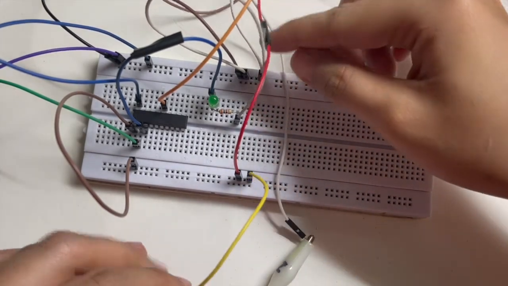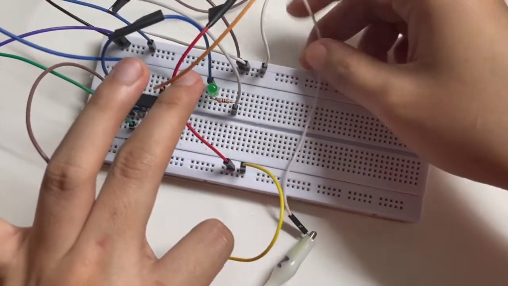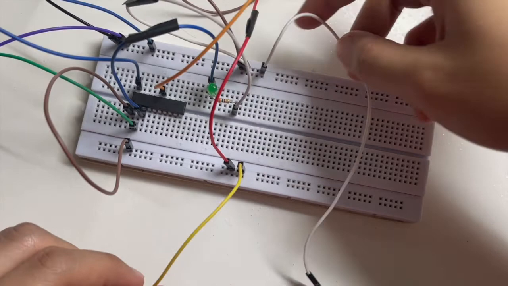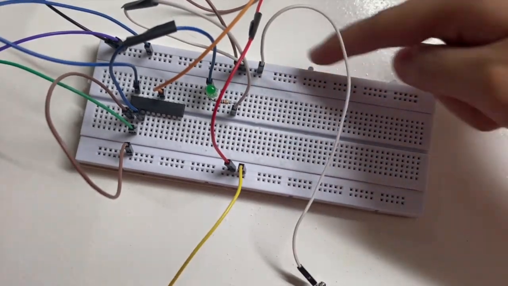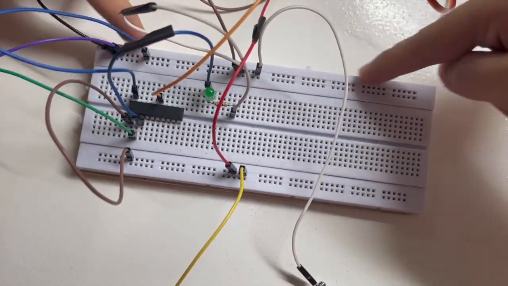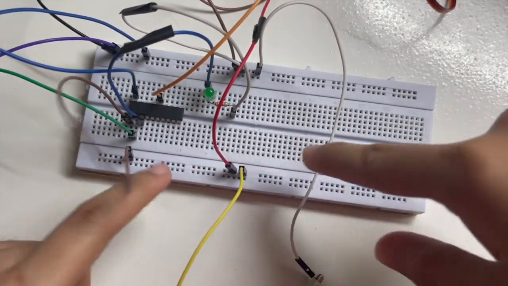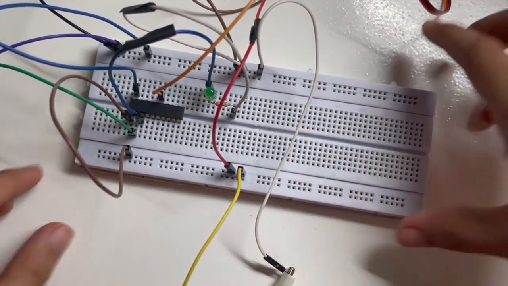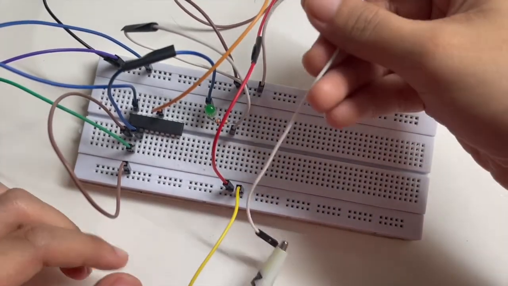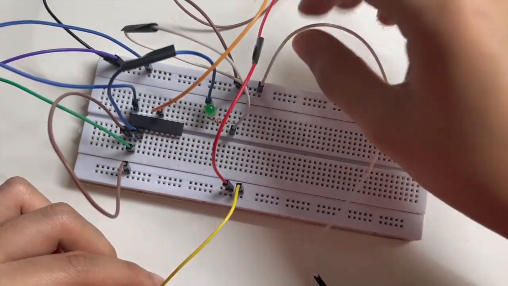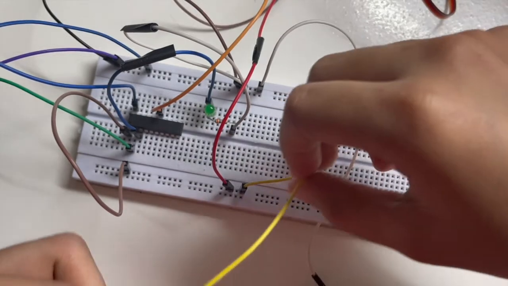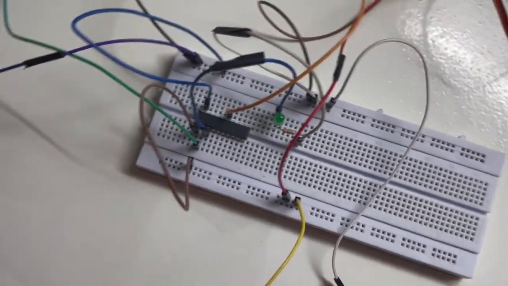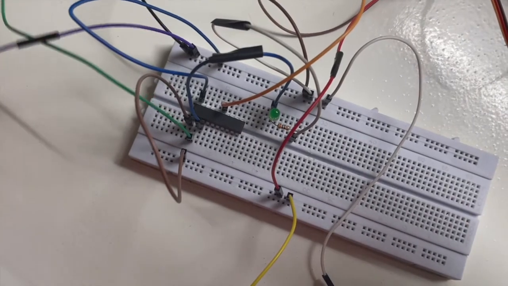This yellow wire here and this white wire here is for the 5-volt power supply. This is for the negative, and this is for the positive. So this is the negative terminal. This is the positive terminal for the whole circuit. So as you can see, this negative wire is connected here, and this positive wire for the 5 volts is connected here. Next, for the 12 volt, let's look here.